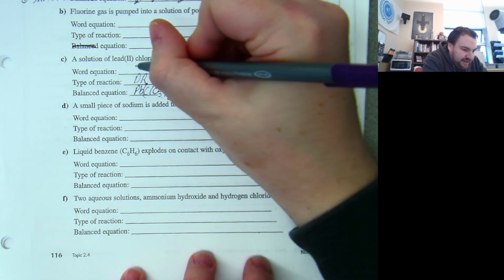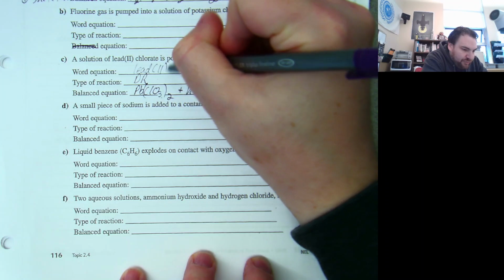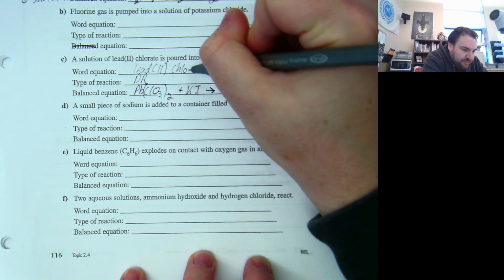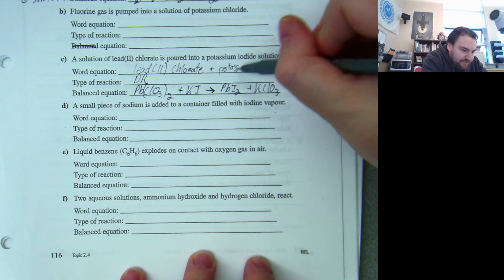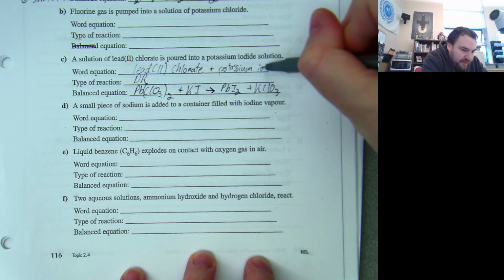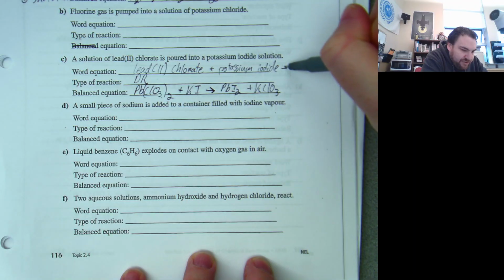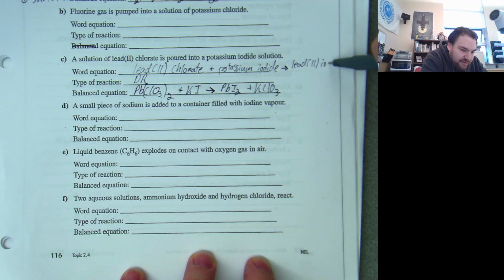So we're going to get lead 2 chlorate plus potassium iodide goes to lead 2 iodide plus, oh, these are long words, potassium chlorate.